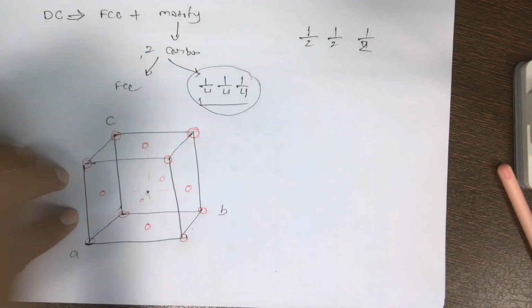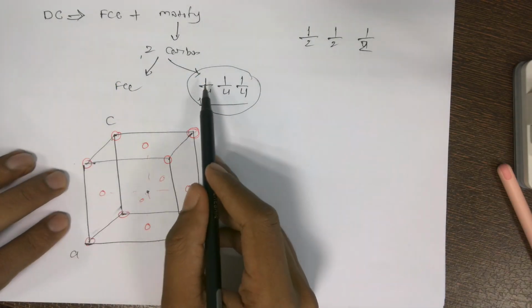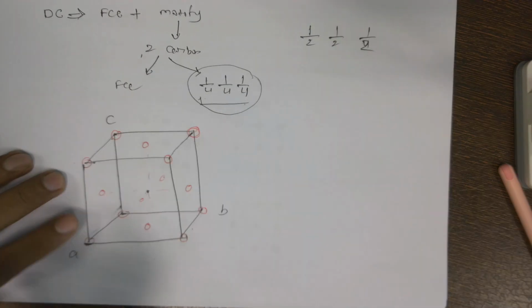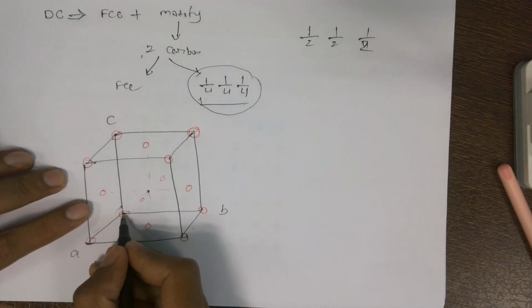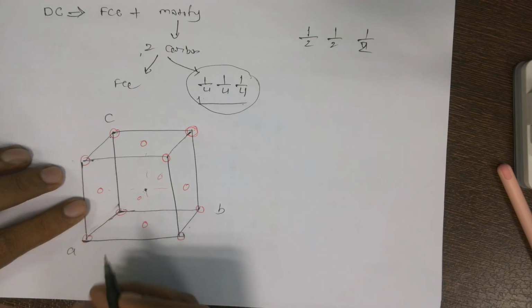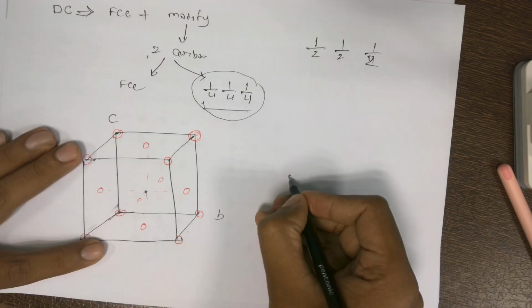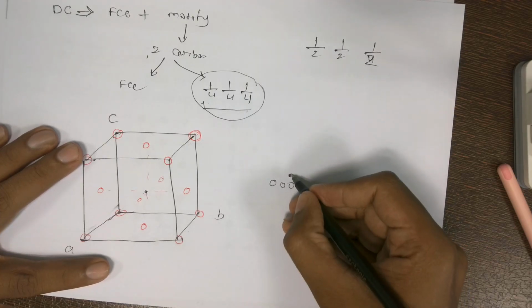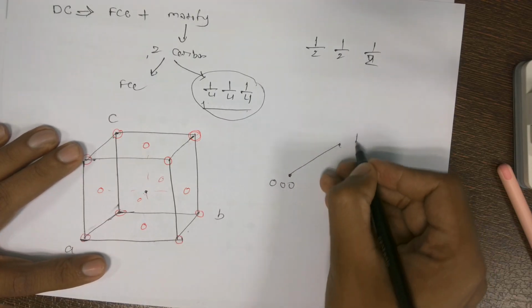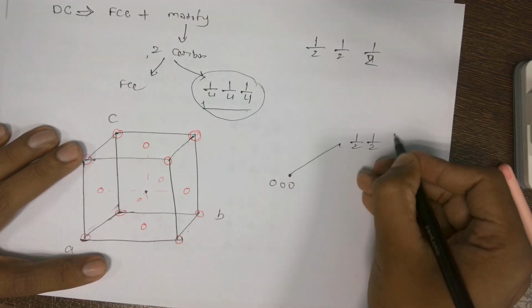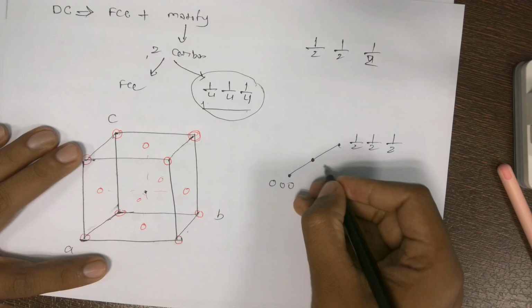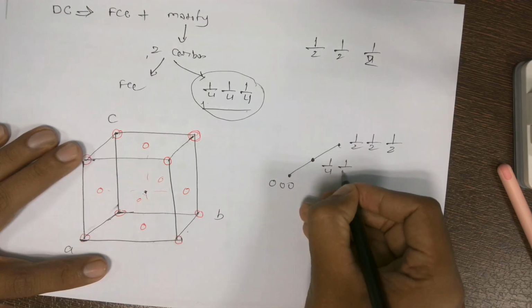Now here, the carbon atom is also there at 1/4th, 1/4th, and 1/4th. What it means is, in the x direction I have to go by 1/4, in the b direction 1/4, and in the c direction 1/4. Let's say this is my origin, representing 0, 0, 0, and let's say this is representing the body center 1/2, 1/2, 1/2. In between them, I will have a carbon atom which is at 1/4, 1/4, 1/4.